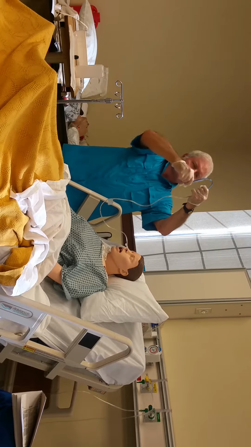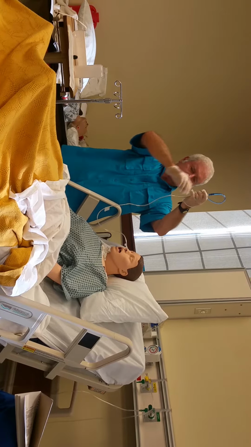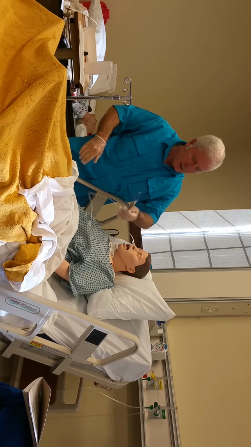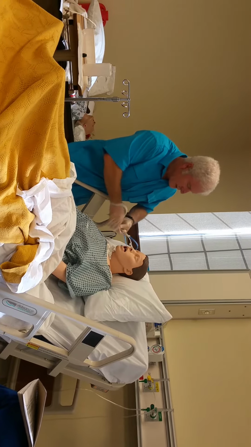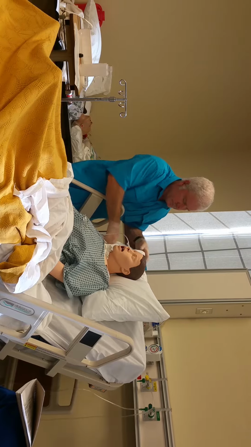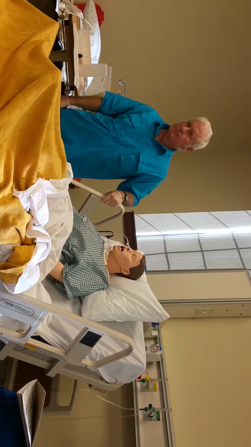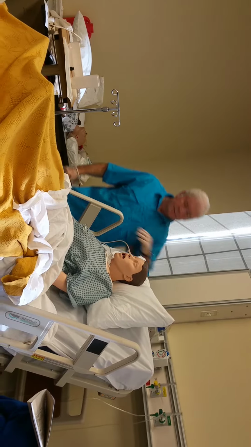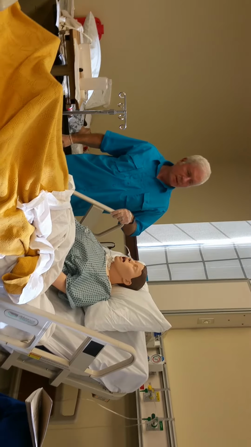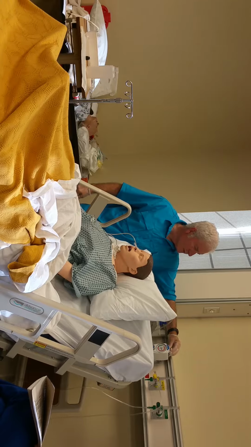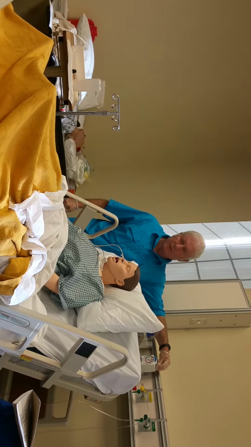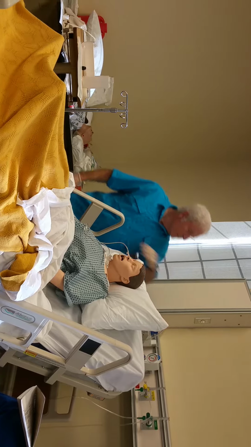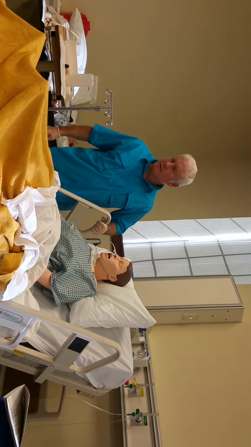Take this off, clamp it, and you can stick it in his pocket. If he doesn't have a pocket, you can just stick it behind his pillow or something, okay? And then you can turn the suction back on. Don't forget, I had it on regular suction, but the order was for low intermittent, so don't forget to switch it over. I didn't do that. Okay, any questions about the NG tube?